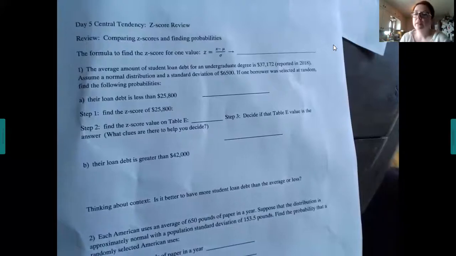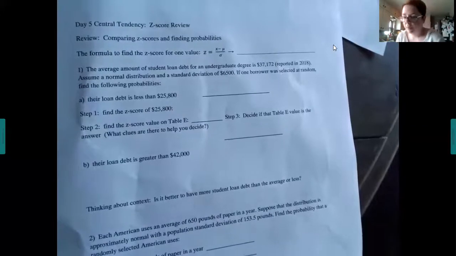So this is where stats becomes less numbery and more wordy. Everything you need is in the context of the question. It's just a matter of picking out what it's telling you and what you need from that in order to look it up and get the right answer, okay?